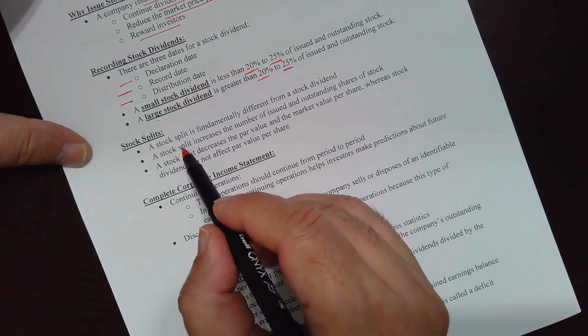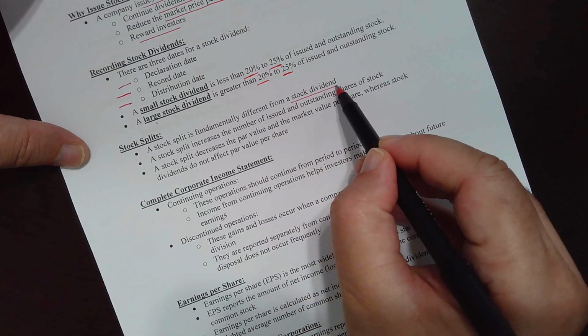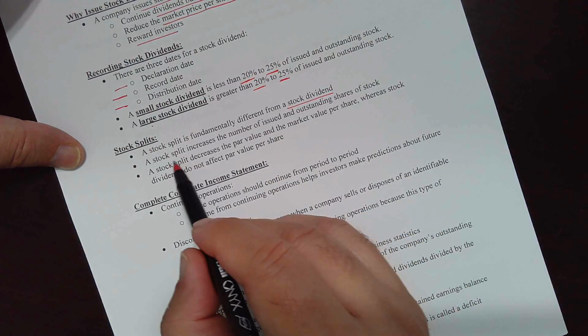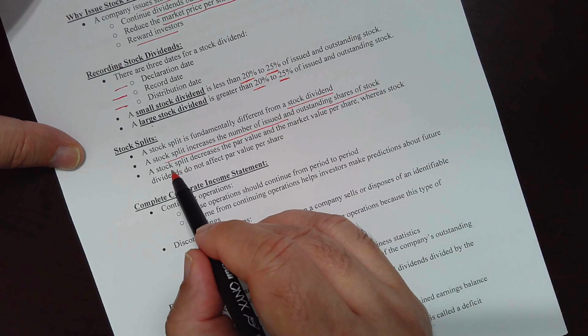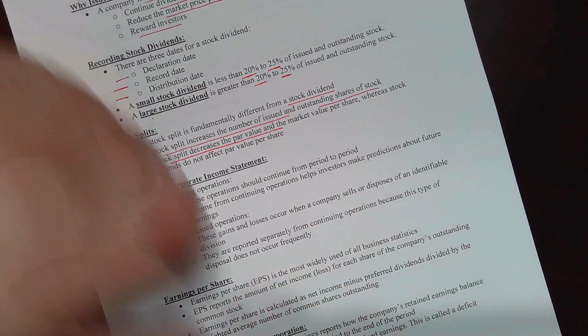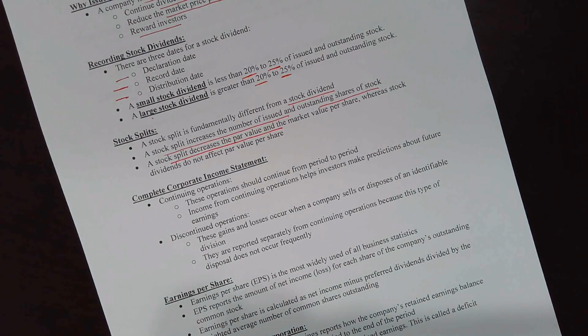A stock split is fundamentally different from a stock dividend, and they are two different things. A stock split increases the number of issued and outstanding shares. A stock split decreases the par value. So for example, you have 100 shares and the company says we are going to give you a 2 for 1 split, which simply means they're going to double the number of shares you have. So you have 100 shares. After that split, your shares will become 200. But before the split, the par value of your share was $1. Now the par value is going to be 50 cents.